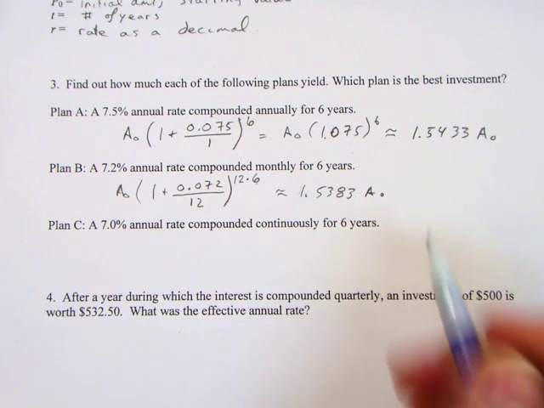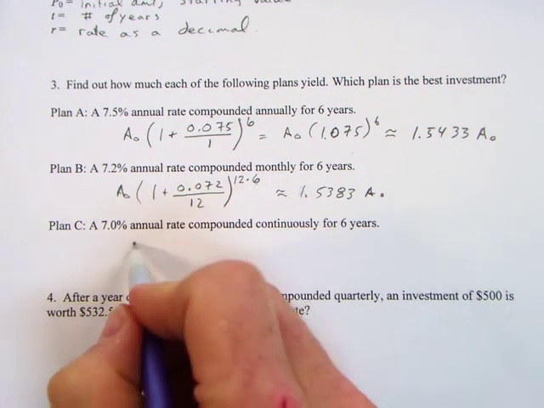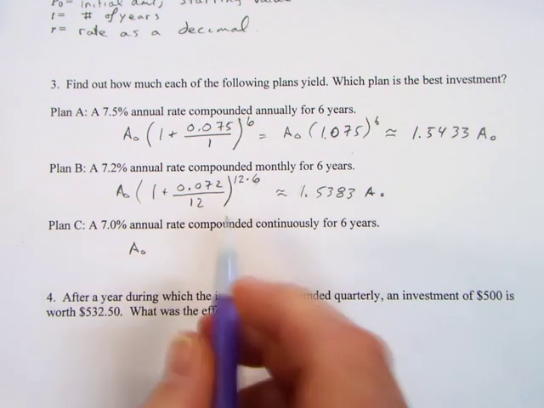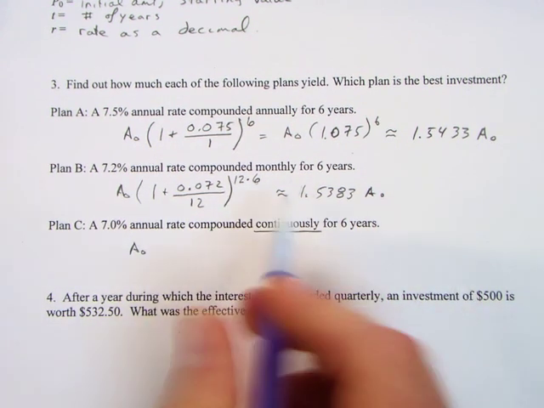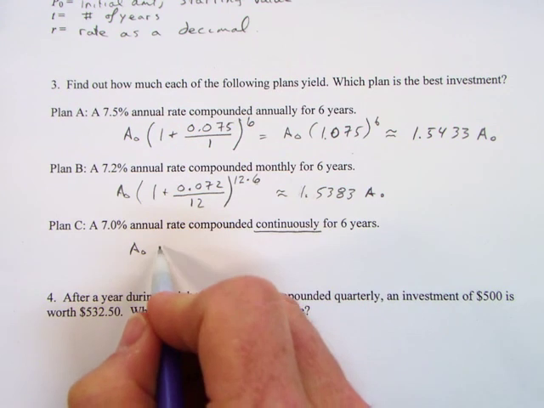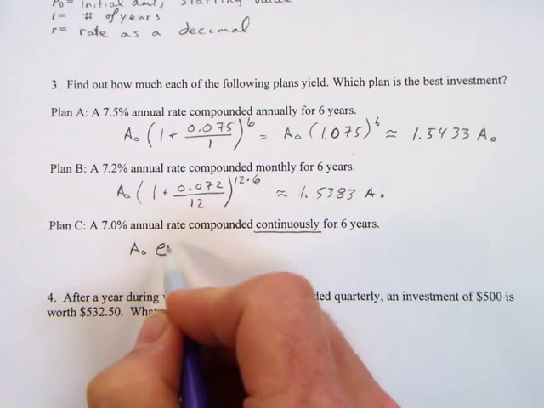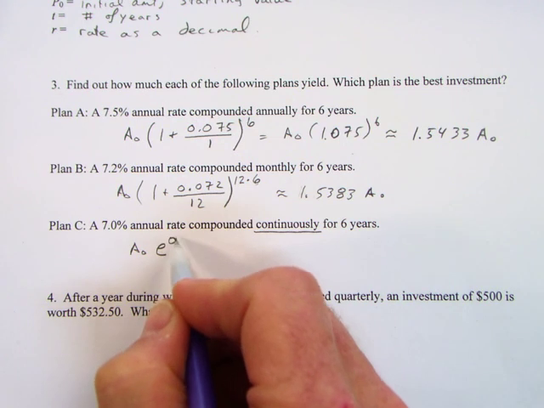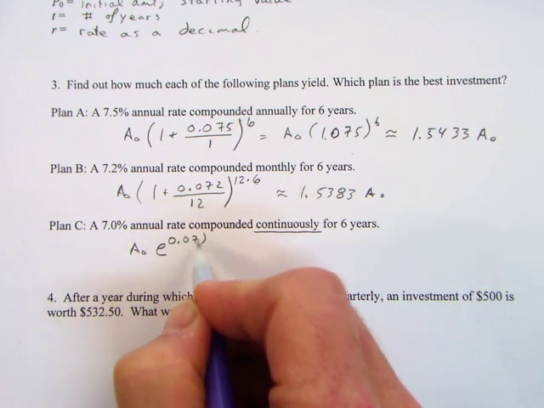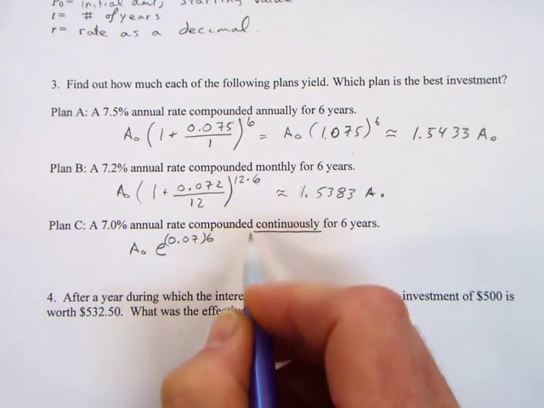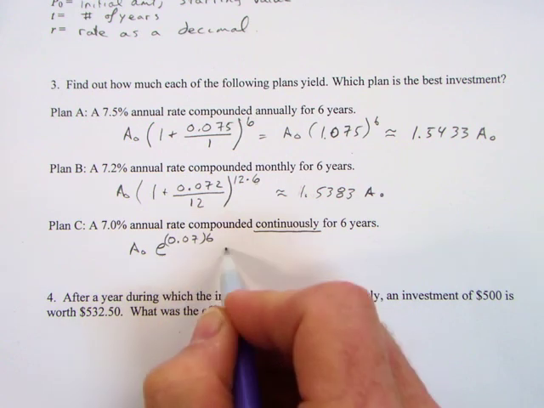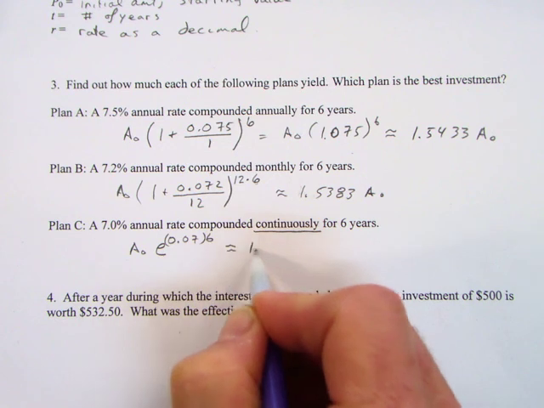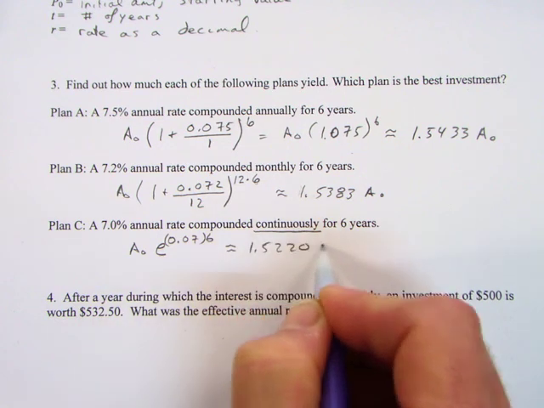And this last one, A sub 0, what's the key on here? You want to notice that it's continuously. So as soon as we see that, you got to go straight to e. And our rate would be 0.07. And our time, type that in on your calculator, put this whole thing as our exponent. And this is approximately 1.5220 times A sub 0. So which plan is best? Well, it turns out this 7.5% is the best plan.